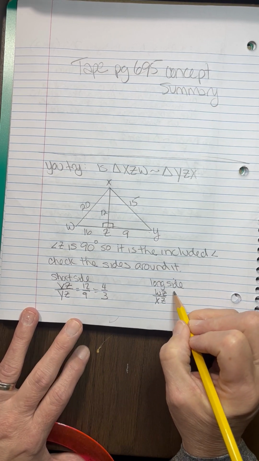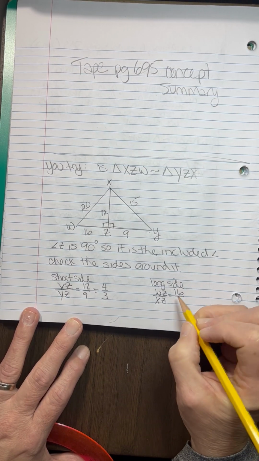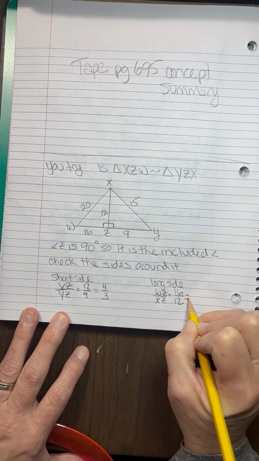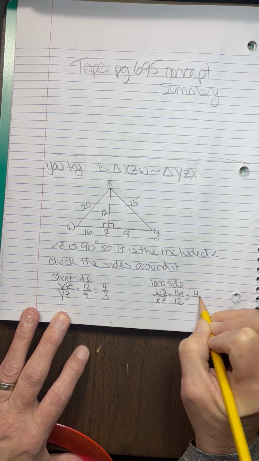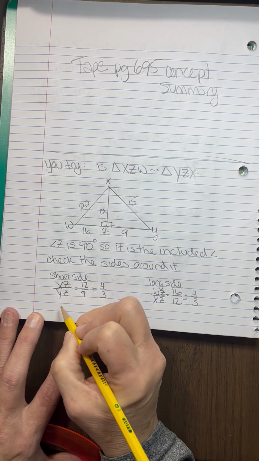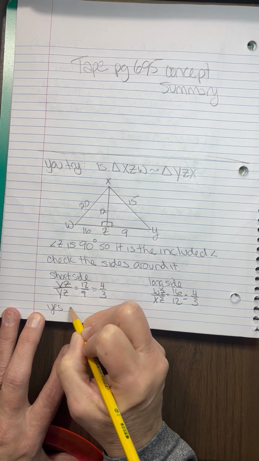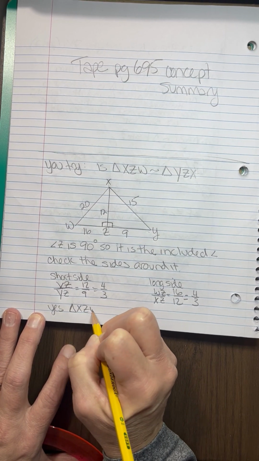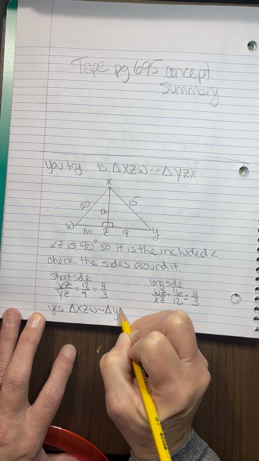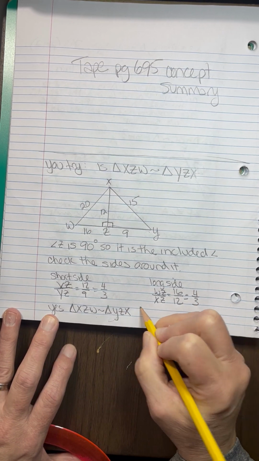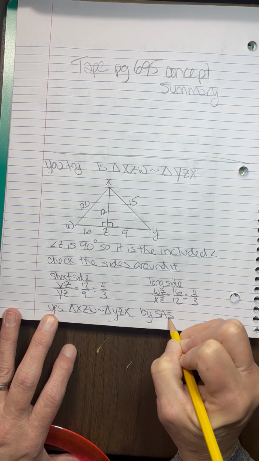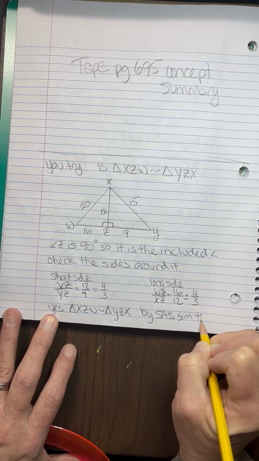So WZ is 16, XZ is 12, which simplifies to 4 to 3. So we can say yes, triangle XZW is similar to triangle YZX by the side angle side similarity theorem.